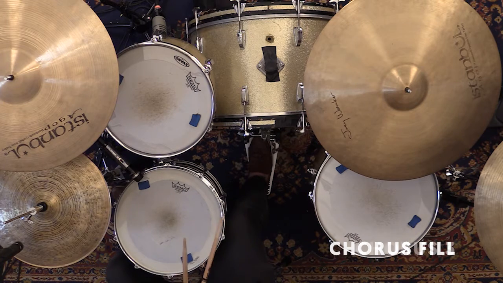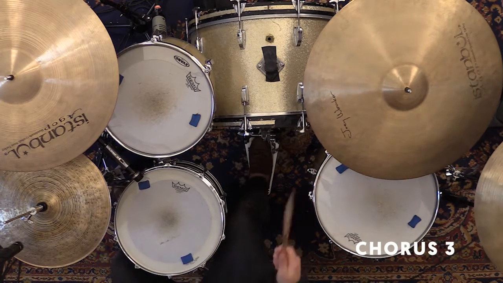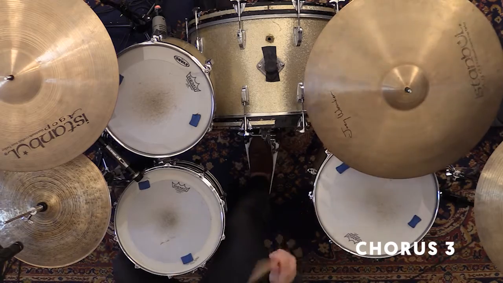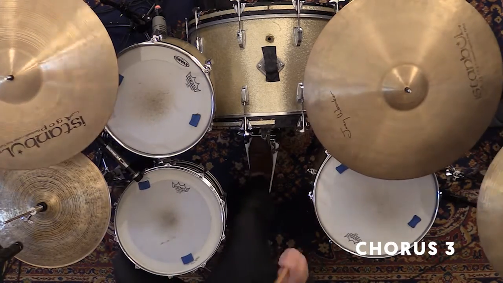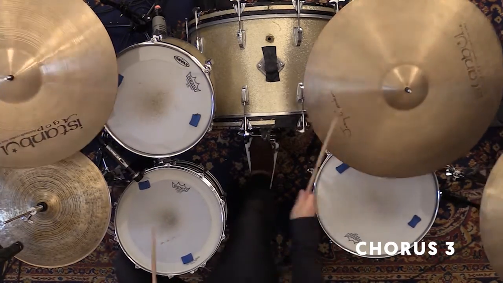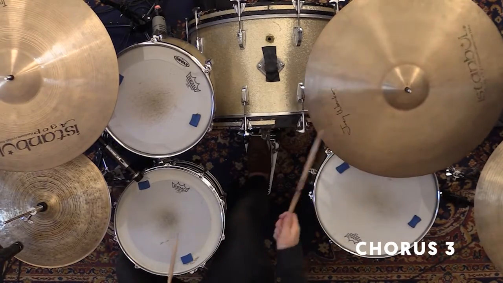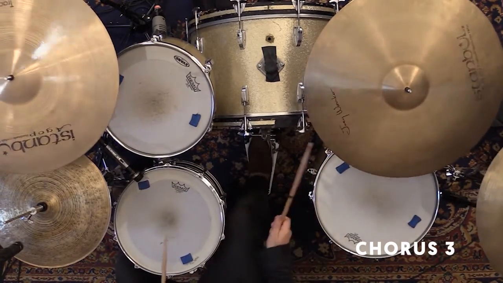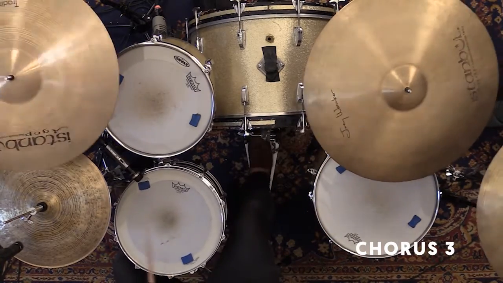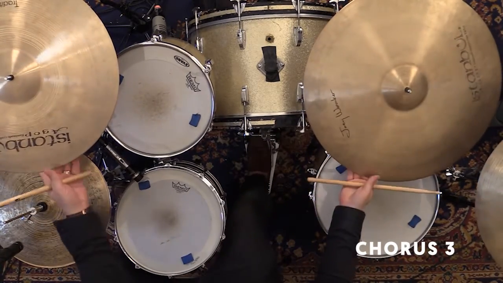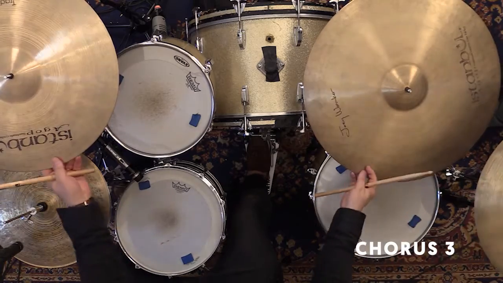But if you play it at speed, it's awesome. If you can practice those subtleties, it really makes a difference. It makes your fills come to life.